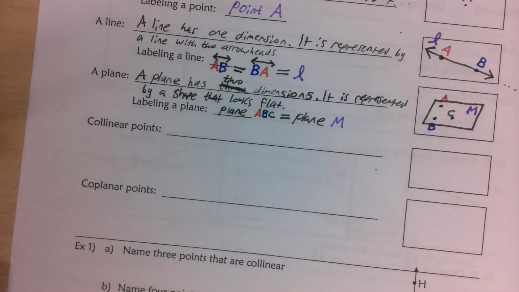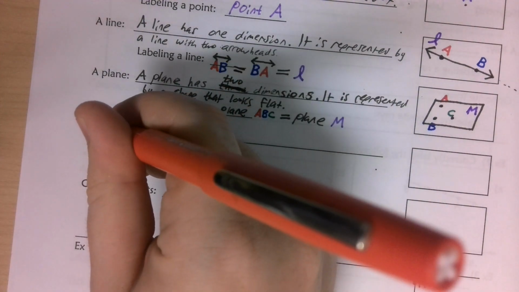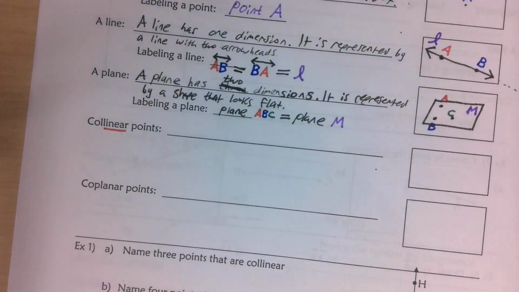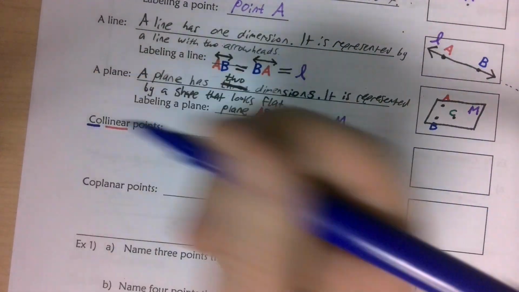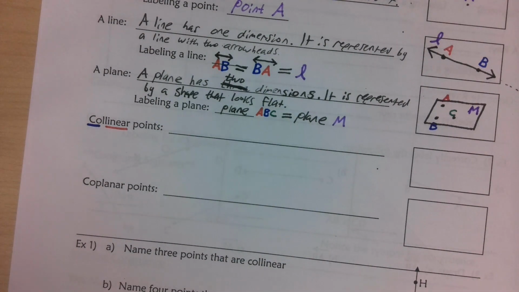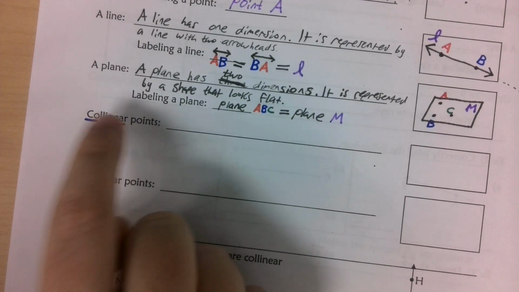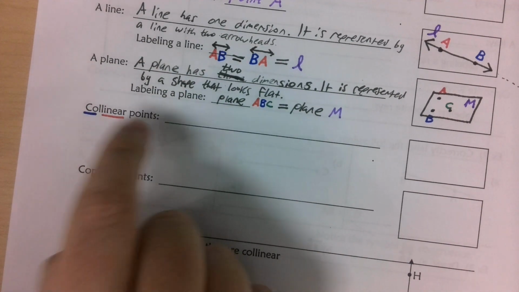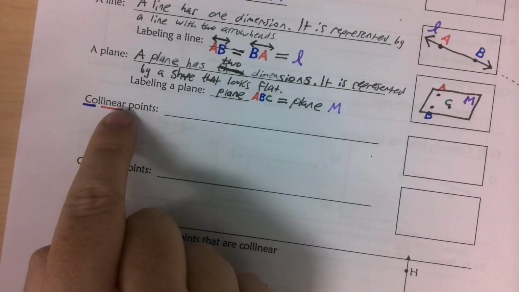When you see the word linear, what does that make you think of? Linear means line. Co means together, like cooperate or co-worker or coexist. Collinear means points that work together on a line.